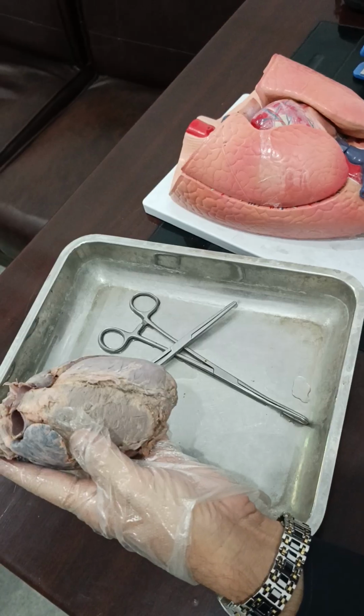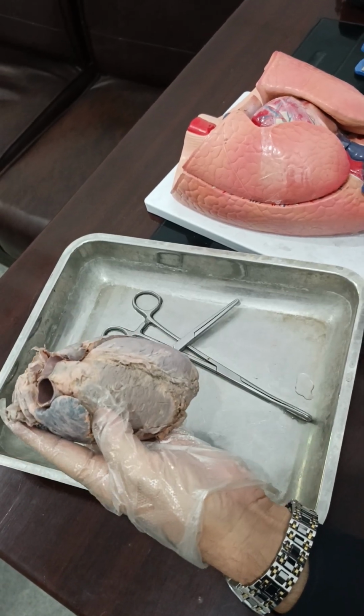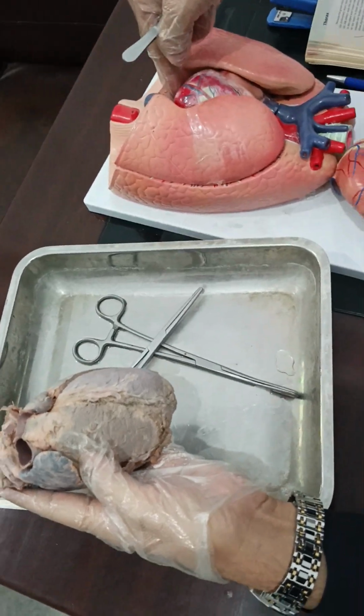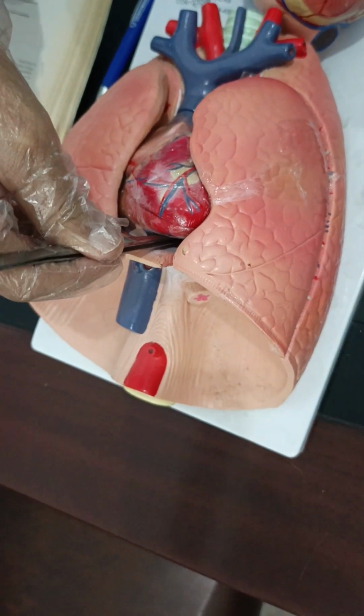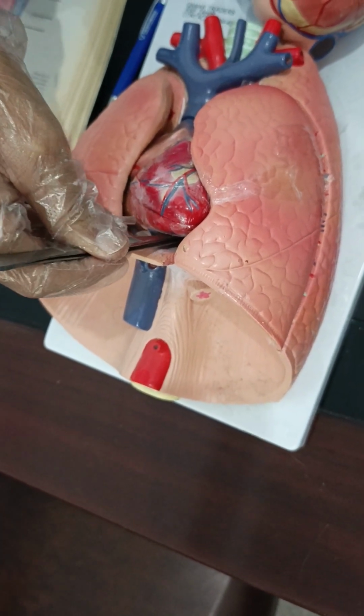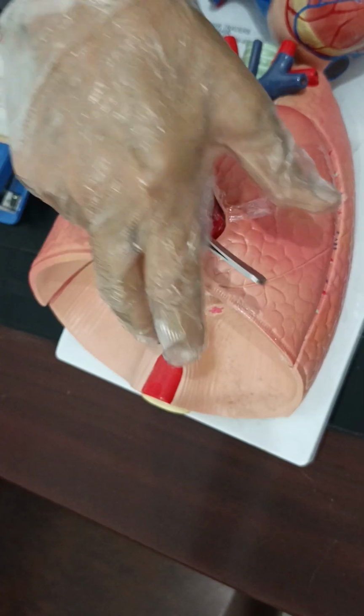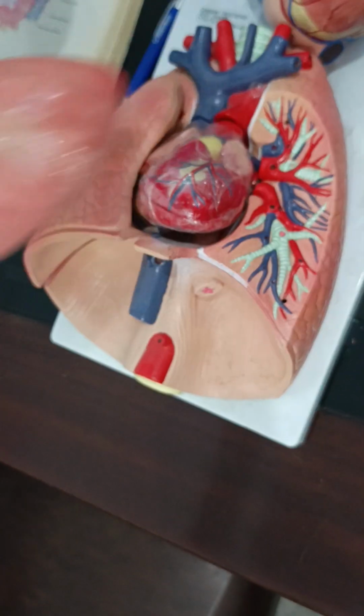The apex beat or apex of the heart lies in the left fifth intercostal space at the mid clavicular line. Okay, then this surface of the heart, look, this surface which rests upon the diaphragm, is called the inferior or diaphragmatic surface, and you can see it over here.